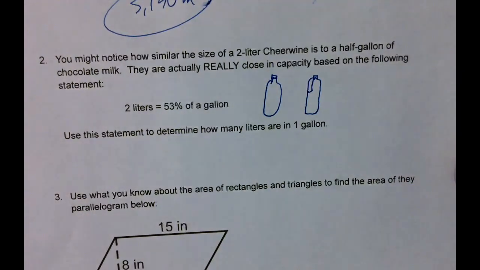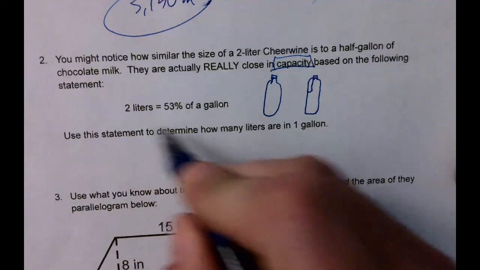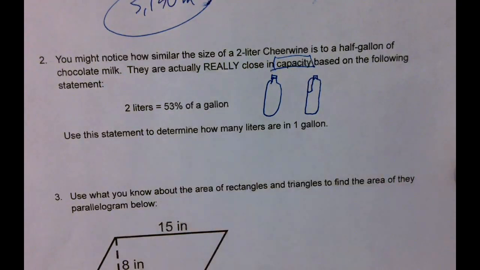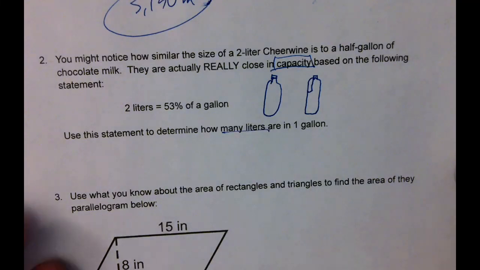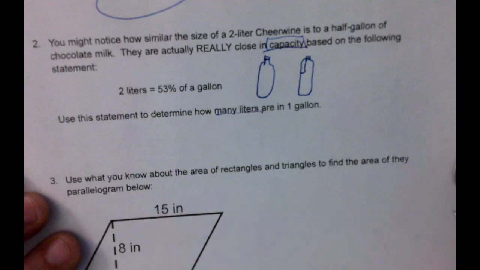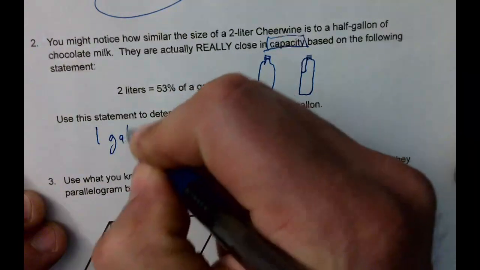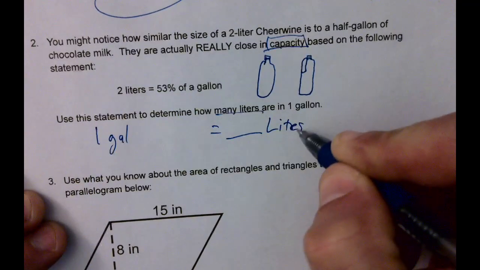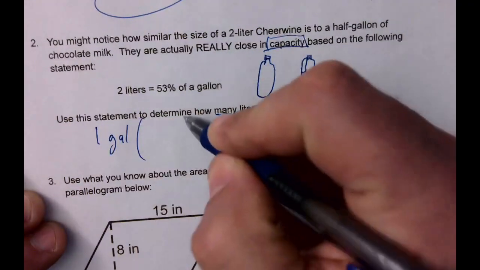They're actually really close in size, or volume, or what we like to say, capacity in our book. So 2 liters is 53% of a gallon. That's really close to 50%, right? So use this statement to determine how many liters are in 1 gallon. So think about something. If we learned anything from the previous example or the ones in class, we want liters. We're starting with gallons, and we want liters. So we're going to have to convert. We're going to have to multiply to convert.